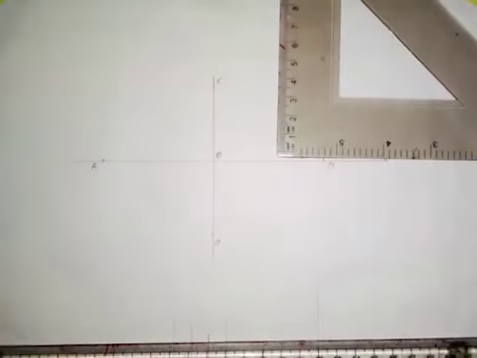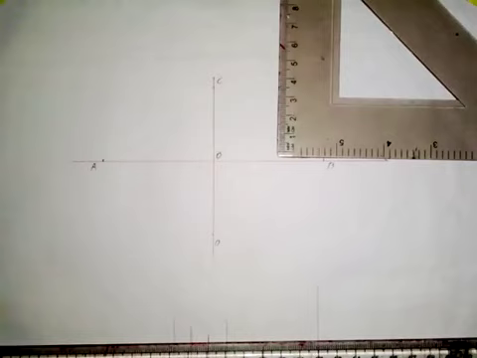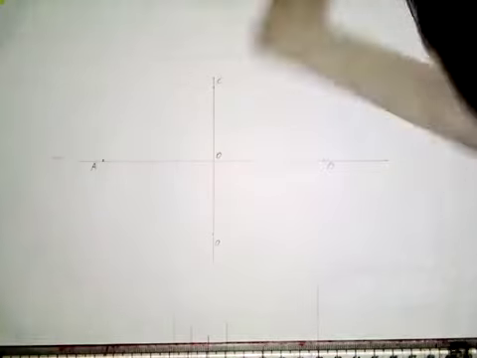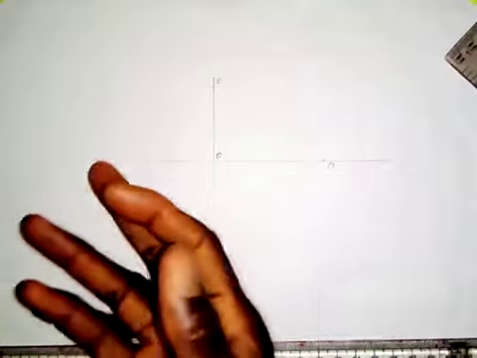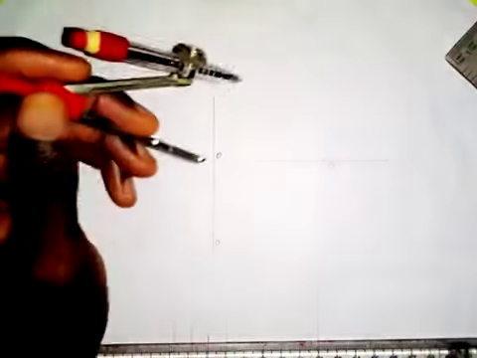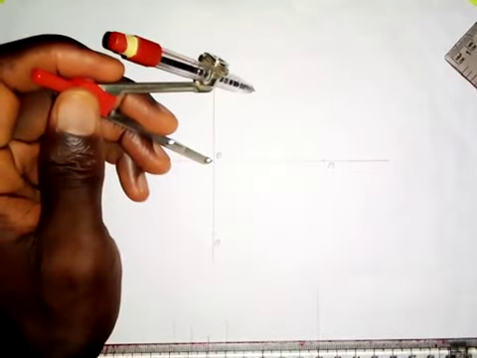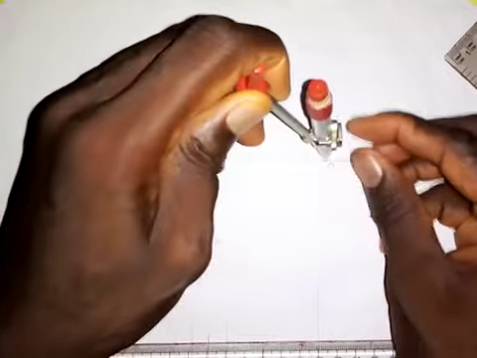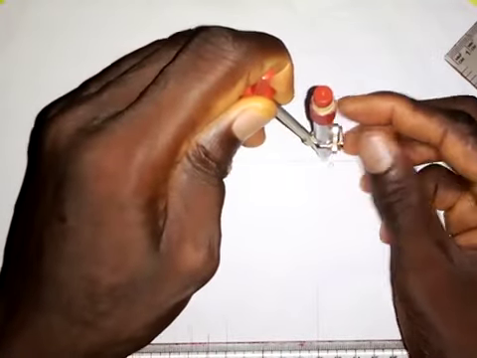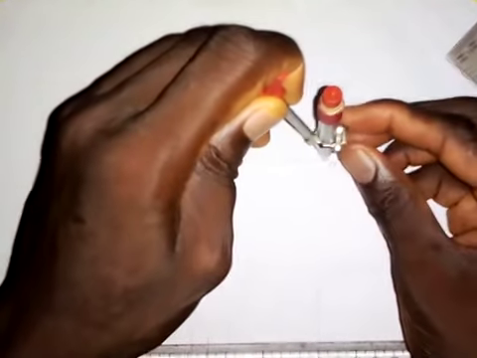Now, question A, Roman figure 1 says that we should determine the position of the two foci on the major axis. How do we do that? What you need to do is to take half of the major axis, which is OA or OB, which is 60 millimeters. Take that distance with your compass.